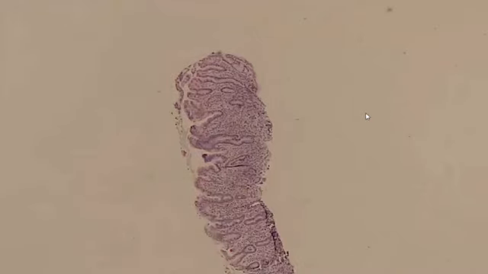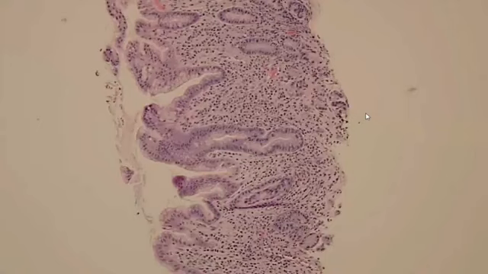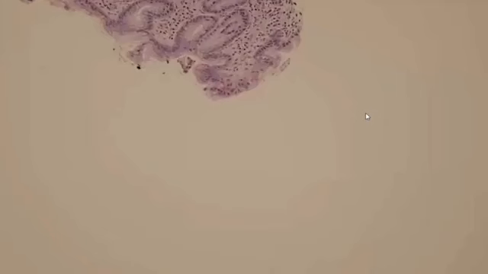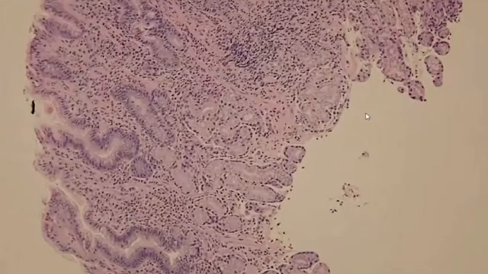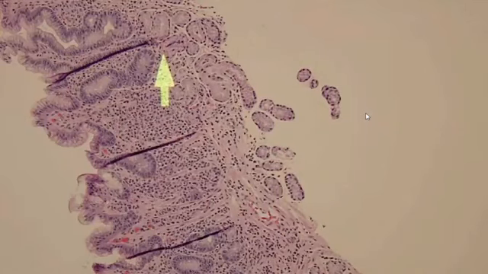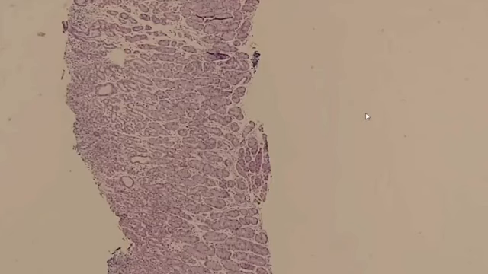So here's another piece of antrum. But what I want you to notice, again, going back to basics, is that basically the pits are all lined up in an orderly fashion the way they should be, with a few cute little antral glands at the bottom and the inflammation up at the top. Let's look at another case, again, of Helicobacter pylori gastritis. So here it is, low-hanging fruit. It's more obvious in the antrum.